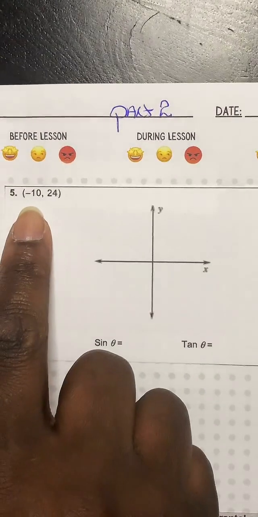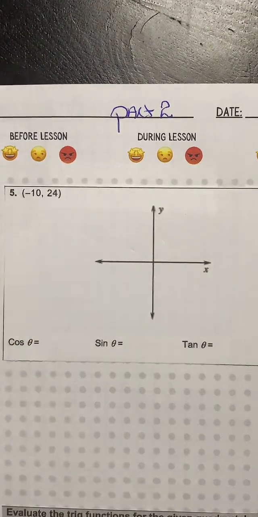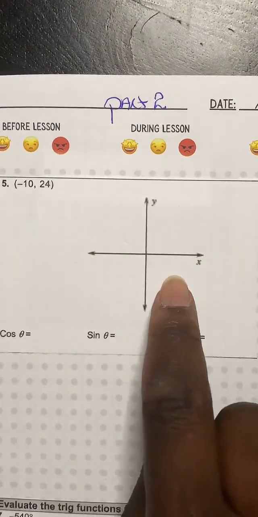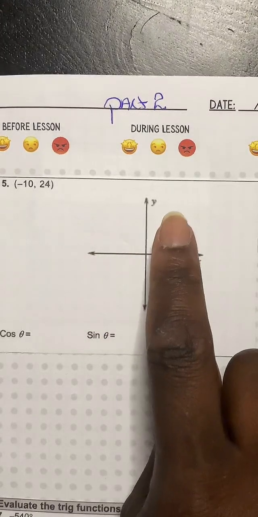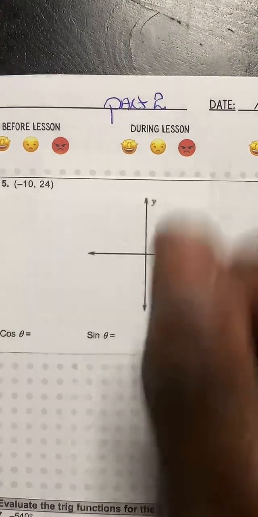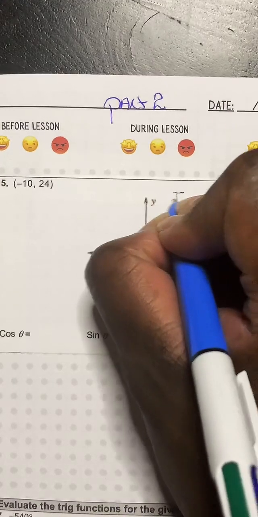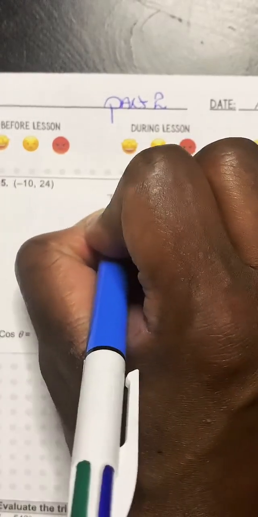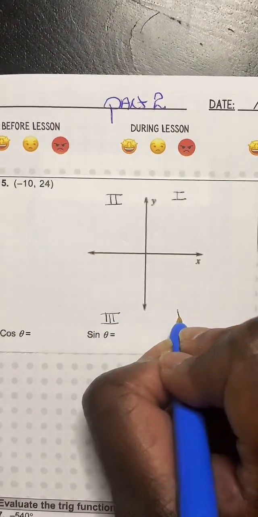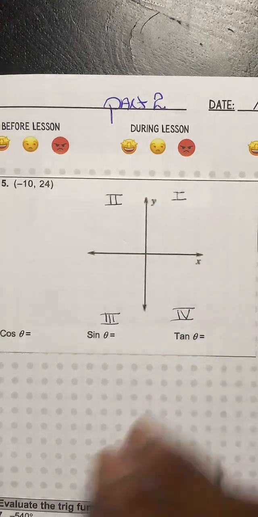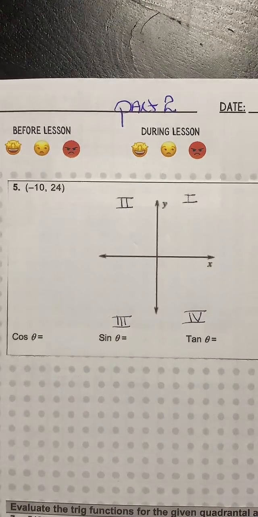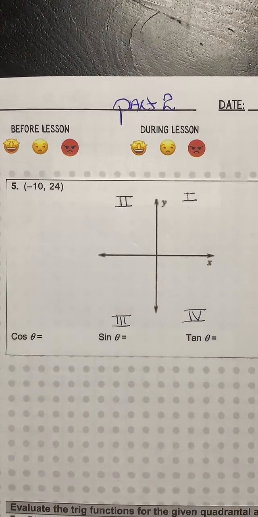So we have a point, -10, 24. First off, which quadrant would that point lie? Remember, this is the first. Let me actually put it up here for you guys. This is the first. This is the second. This is the third. And this is the fourth. What quadrant would -10, 24 lie? The first, the second, the third, or the fourth?